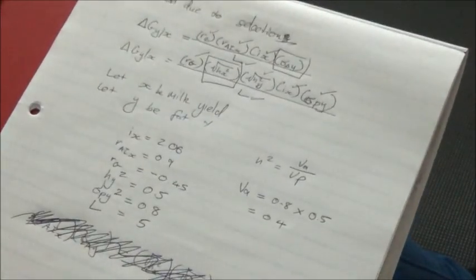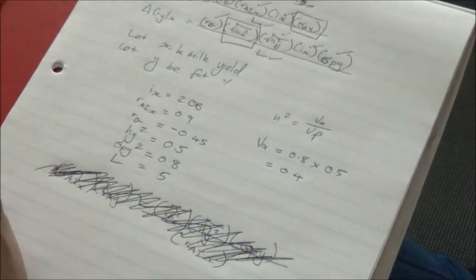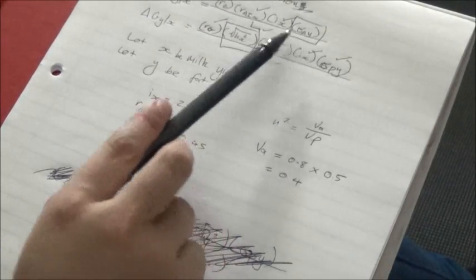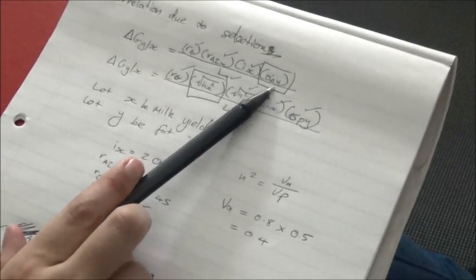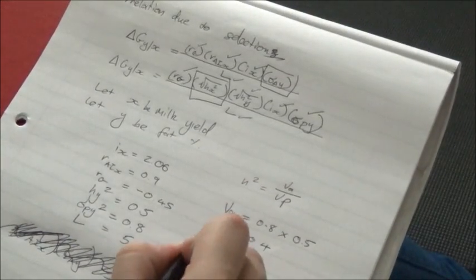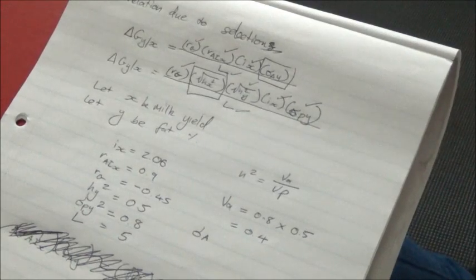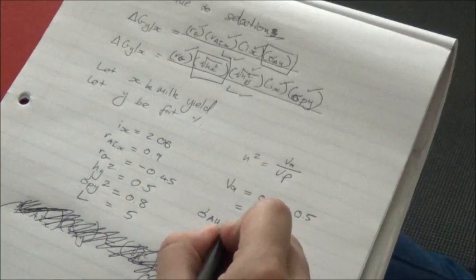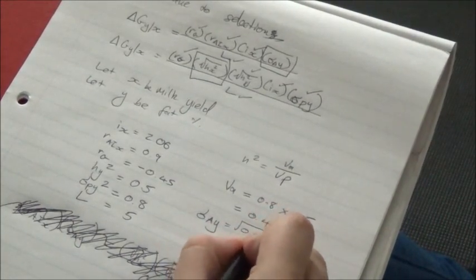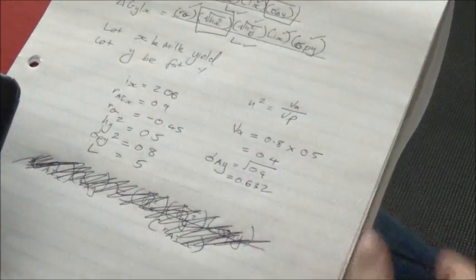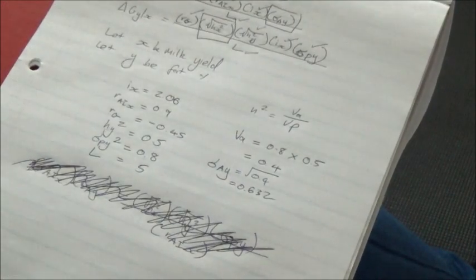Yes, okay. After doing that, we know that we need to look for the standard deviation, not the variance. So in order to get the standard deviation of our additive genetic component for fat percentage, we're going to square root 0.4, and that gives us 0.632.